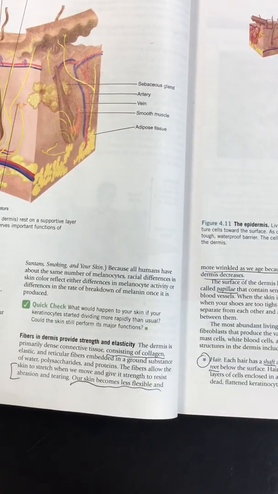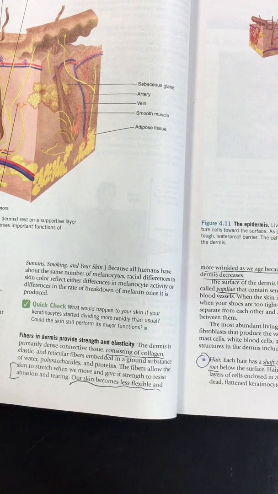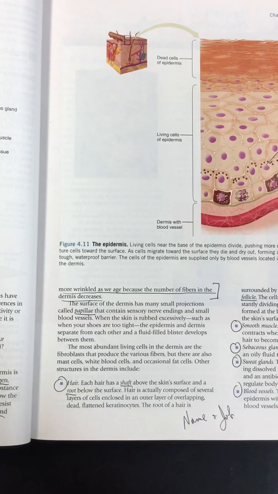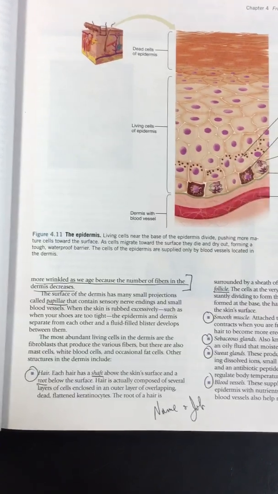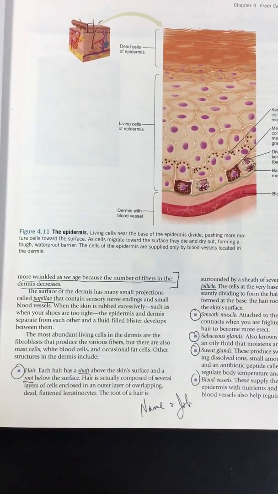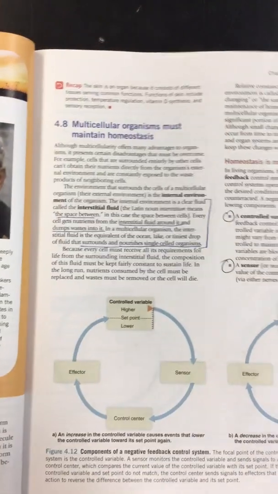Fibers in the dermis provide strength and elasticity. So I kind of marked here, what happens to your skin as you get older? Things happen. All right. Then I circled these different parts here. Make sure you know the name and job of each. There are like 2 pages left here. I got this. That's not a whole lot there.